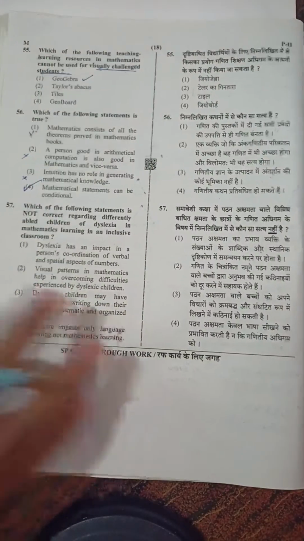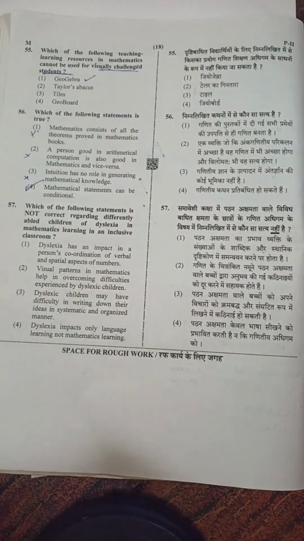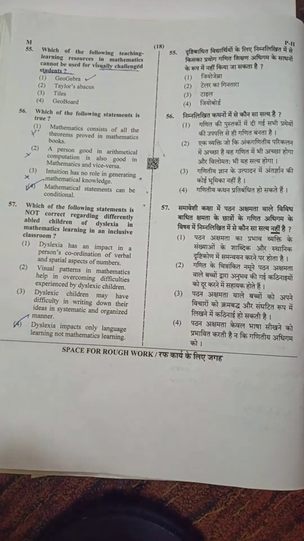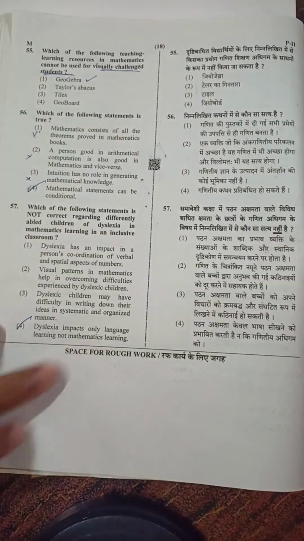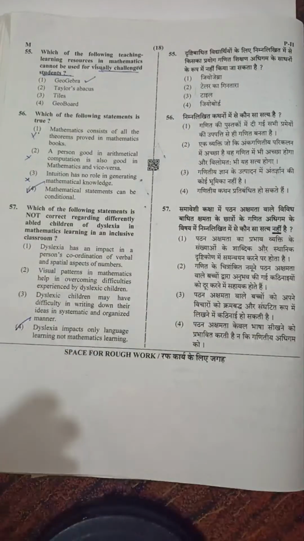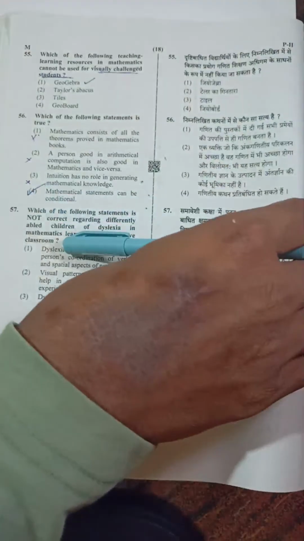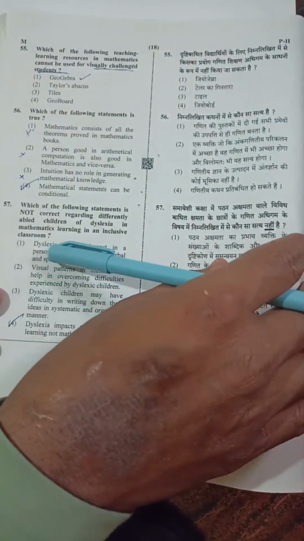Now question number 57. Identify the incorrect statement. Which of the following statements are not correct regarding differently able children with dyslexia in mathematics learning in an inclusive classroom? Dyslexia impacts only language learning, not mathematics learning. So this is the answer for the 57th one.